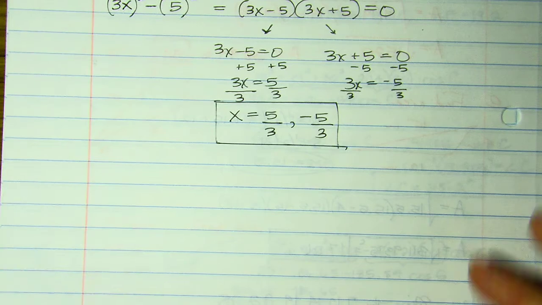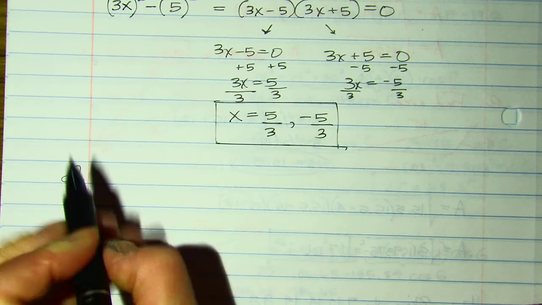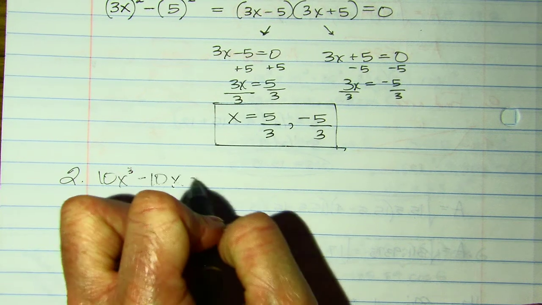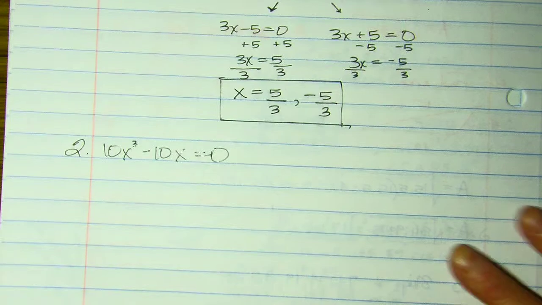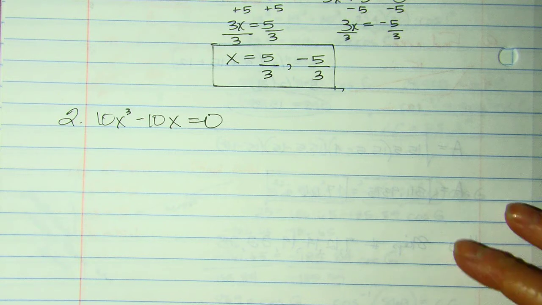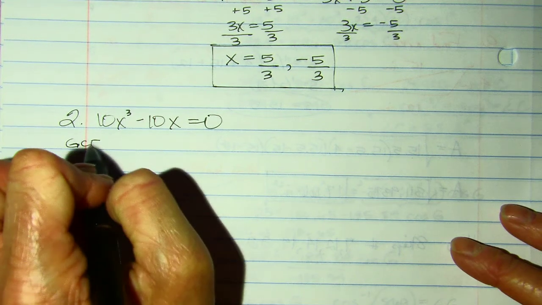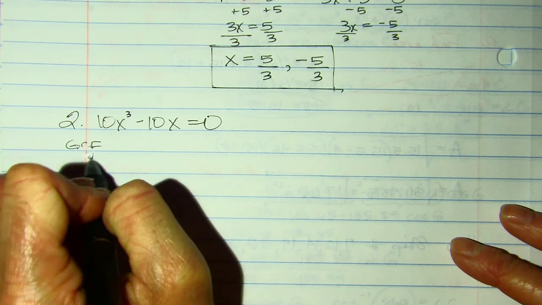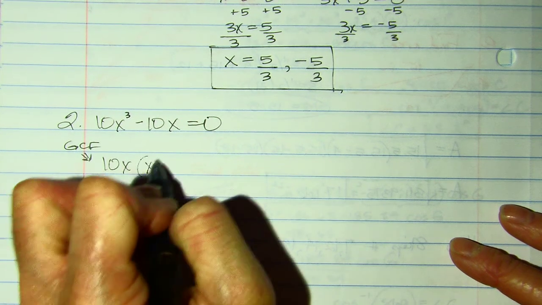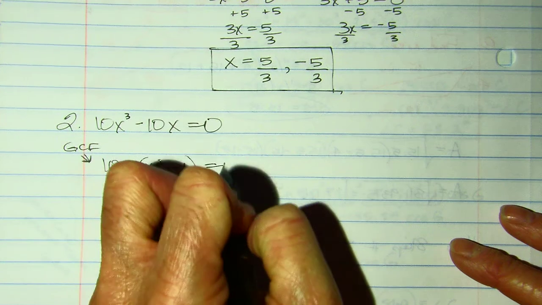Next one, number 2. 10x cubed minus 10x equals 0. Now for this one, I notice these both have a 10 and they both have an x. So I'm going to start with my GCF, which is 10x. And that leaves me inside with x squared minus 1 equals 0.